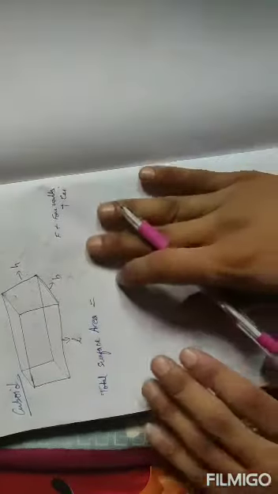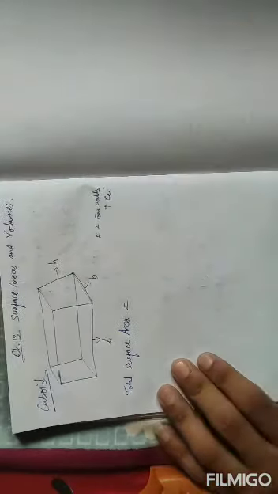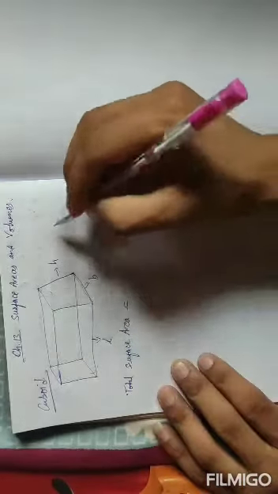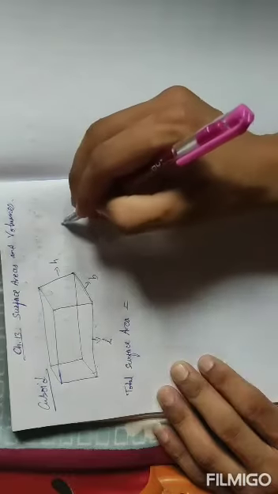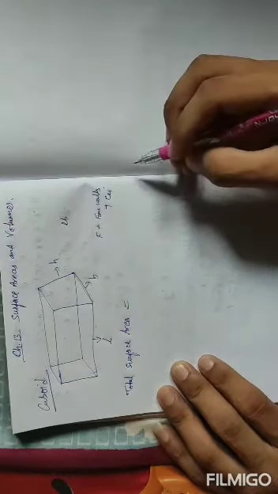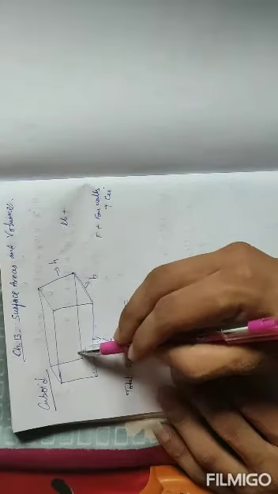Now what is the area of the floor? Obviously it is length into breadth, LB, because it is in the form of a rectangle. Then what will be the area of the ceiling?